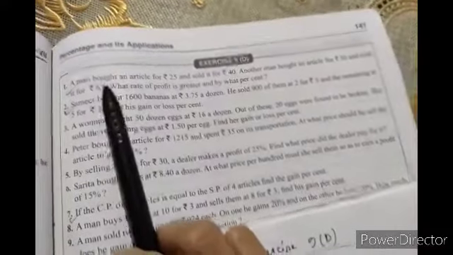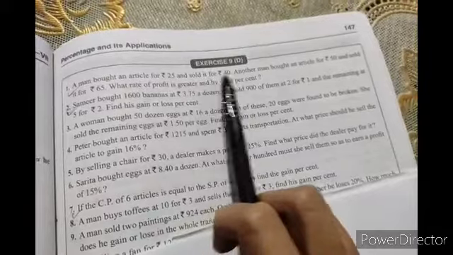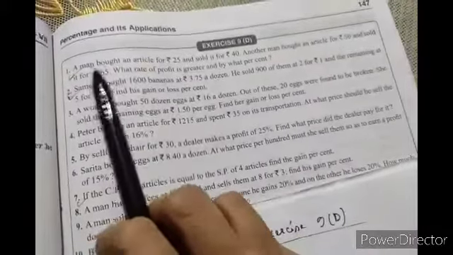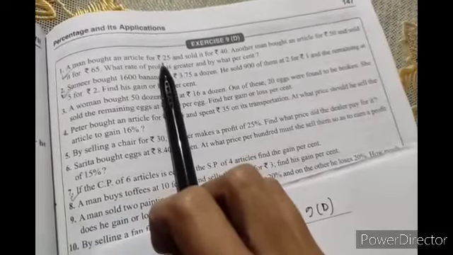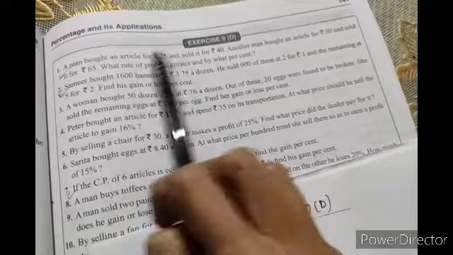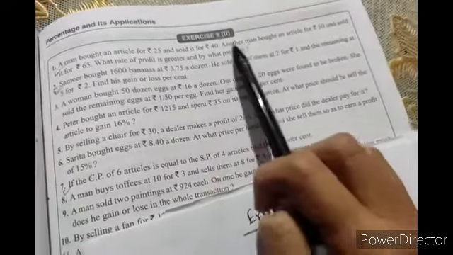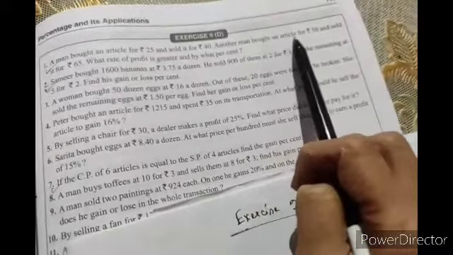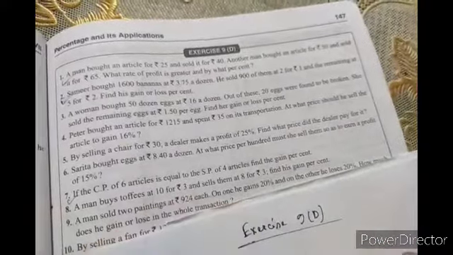A man bought an article for rupees 25 and sold it for rupees 40. Bought, that means buying, that means cost price. So cost price is rupees 25 and sold it for rupees 40. Another man bought an article for rupees 50 and sold it for rupees 65.